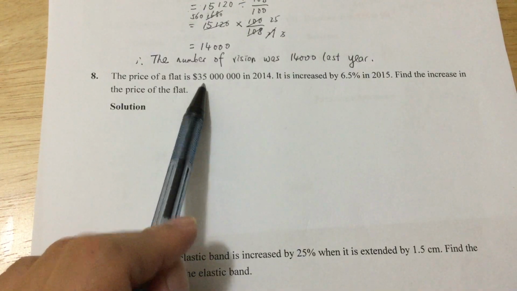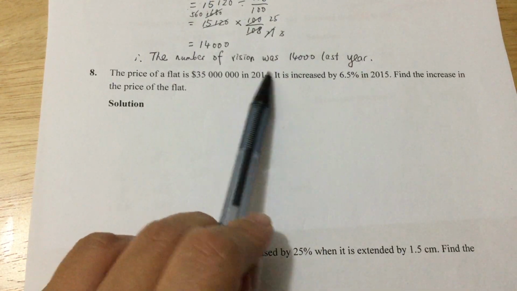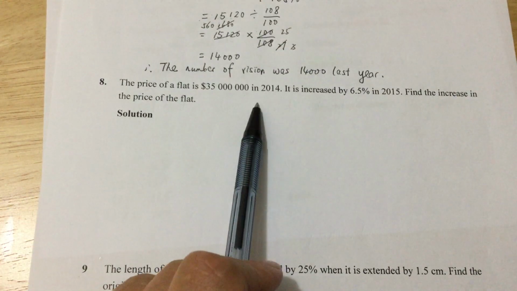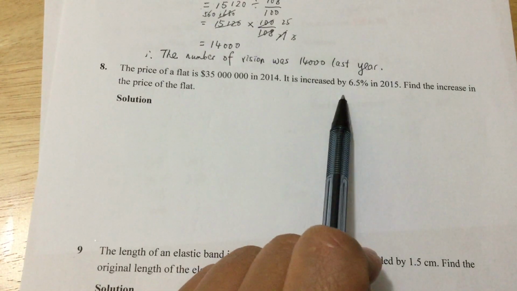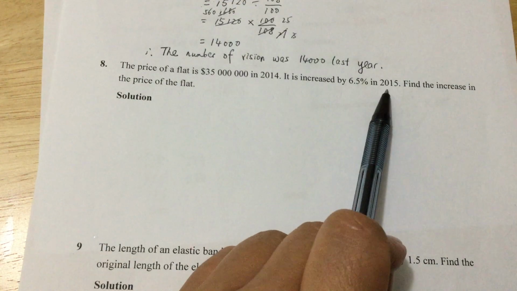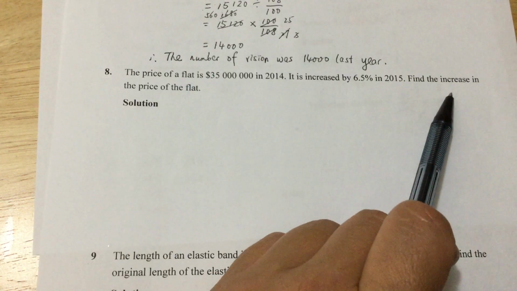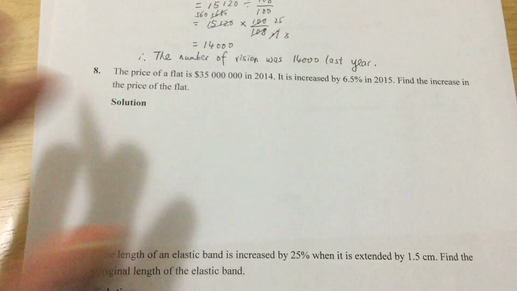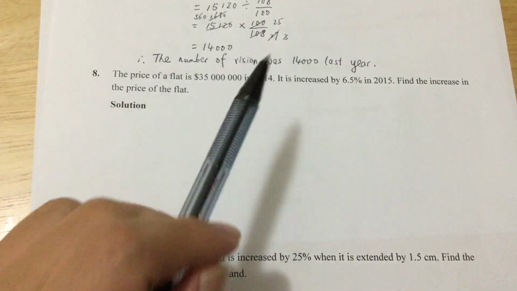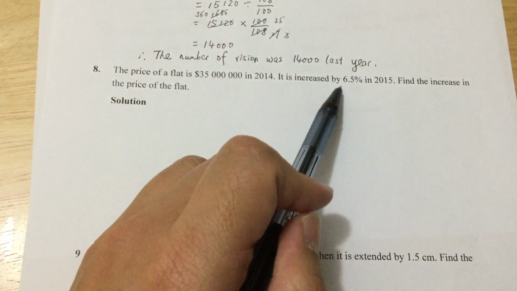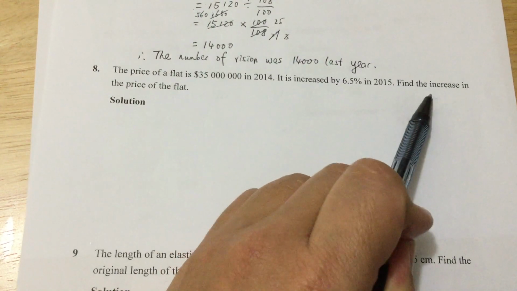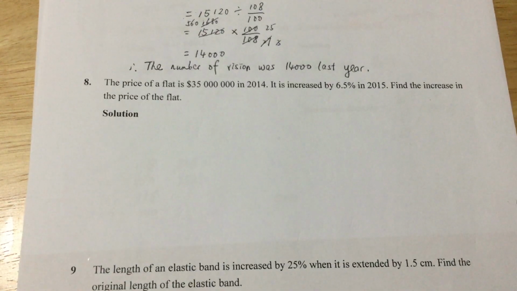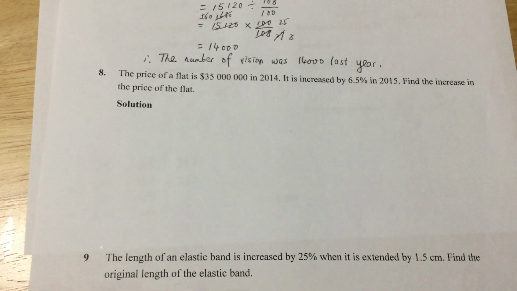35 million in 2014. This is a year, right? It is increased by 6.5% in 2015. And find the increase in the price of the fat. Now I want you to know what is the meaning of this number, and what is the meaning of this number, and what we are going to find. Use something to understand. I'll give you 15 seconds.